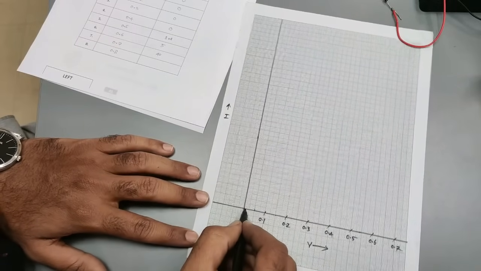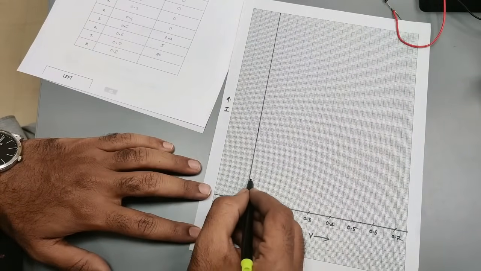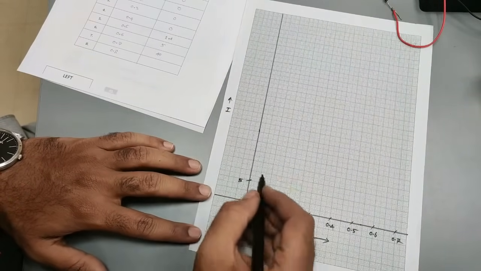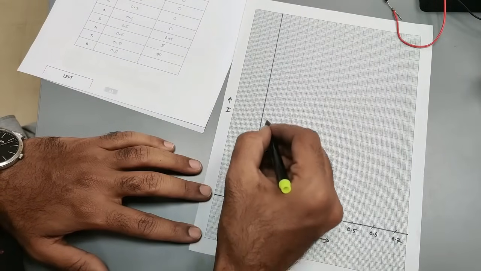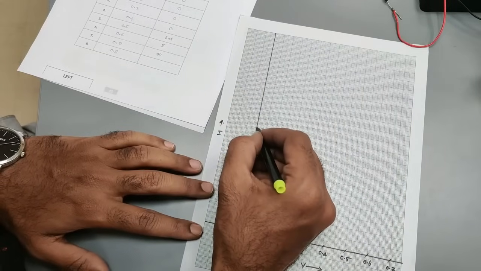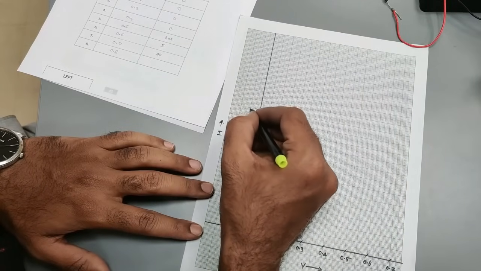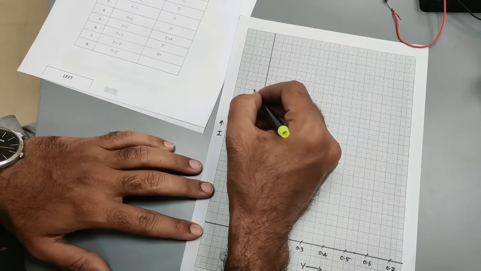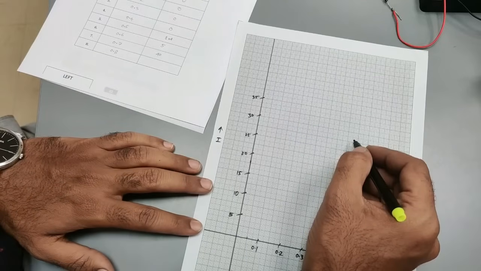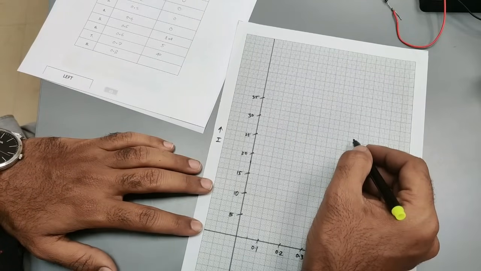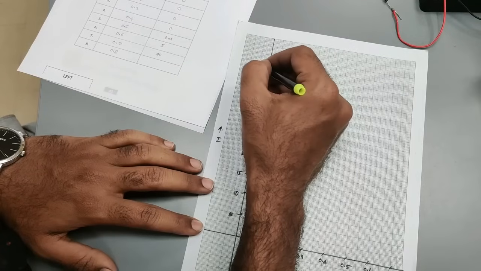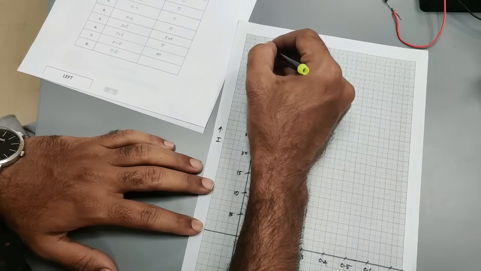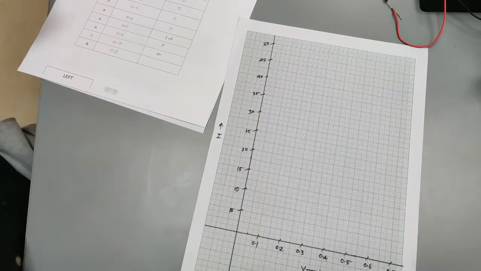See here, what I do is I will take it like this. So this is 0. Leaving 2 centimeter here, I take this as 5. So this is 10, 15, 20, 25, 30, 35. For every 2 centimeter, for every 2 square boxes, I am plotting one value, and this is 40, and this is 45. Like this, we are having the values. Correct? So this is how you should plot the values.